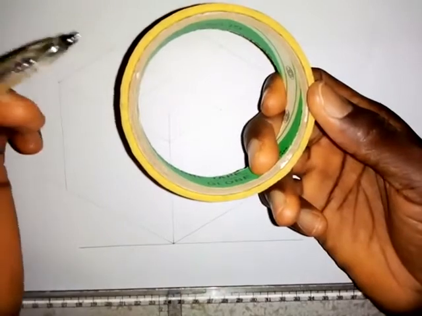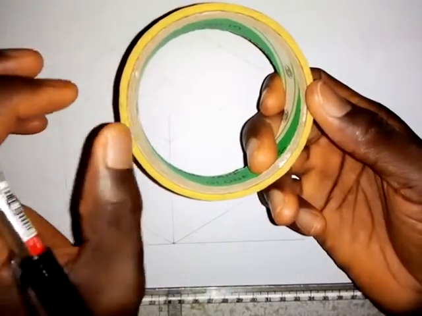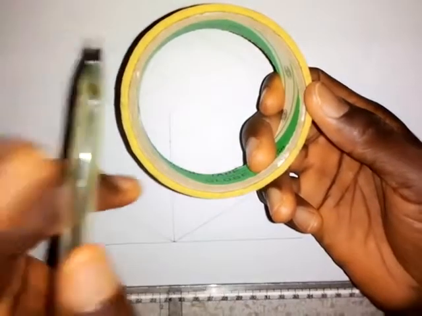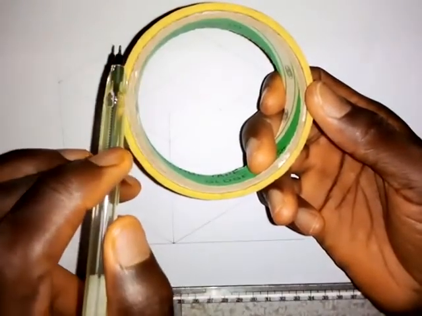So how can we make something like this so that we can have the internal and the external circle?